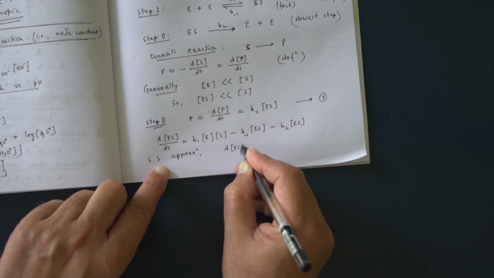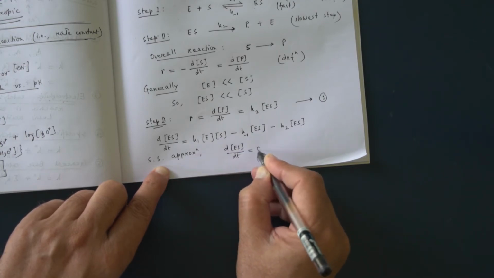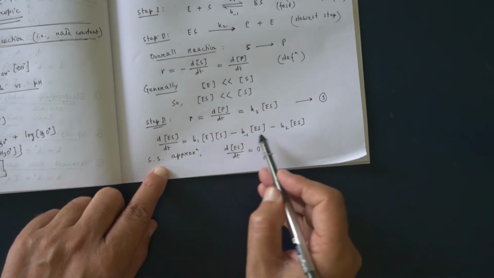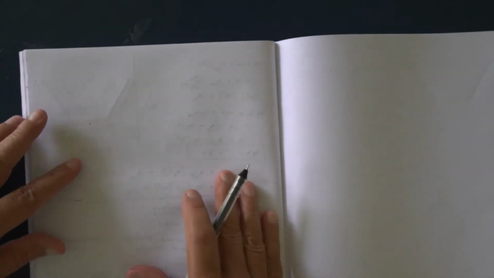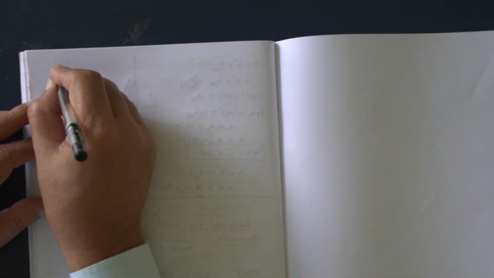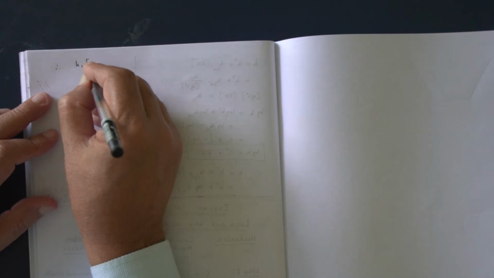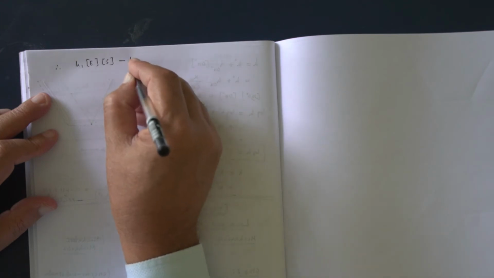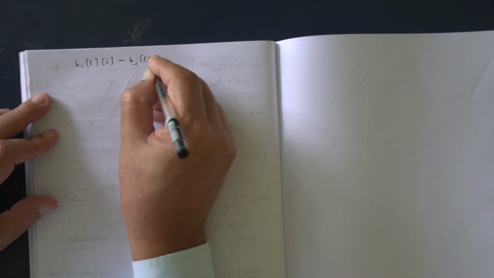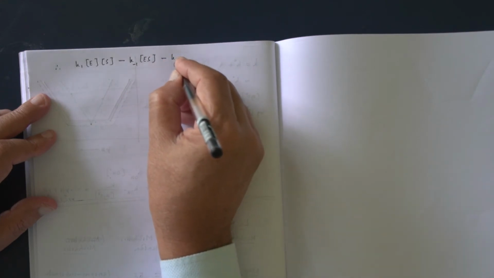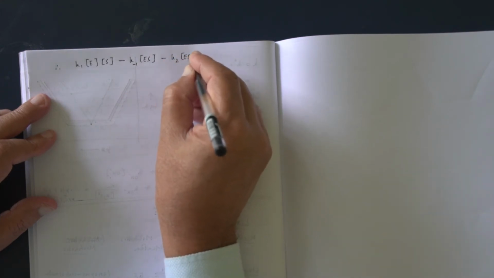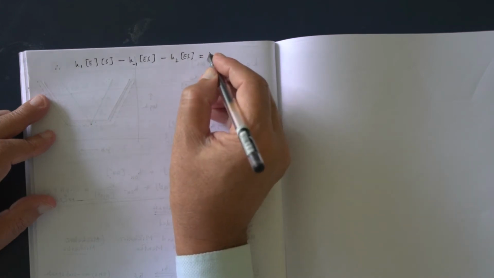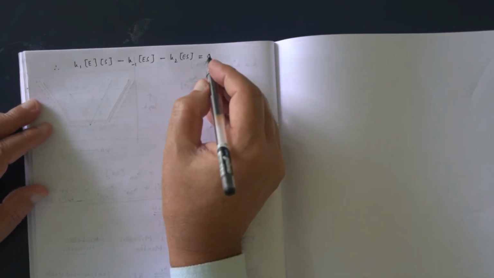dES/dt equals 0. Okay, so this is equal to 0. So k1 E S minus k minus 1 ES minus k2 ES equals 0. Okay, according to the steady state approximation.